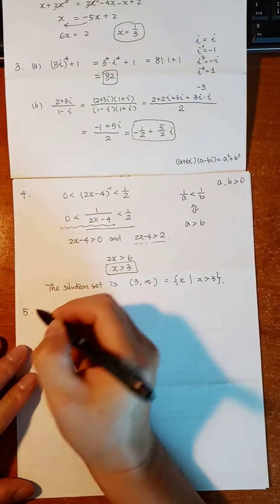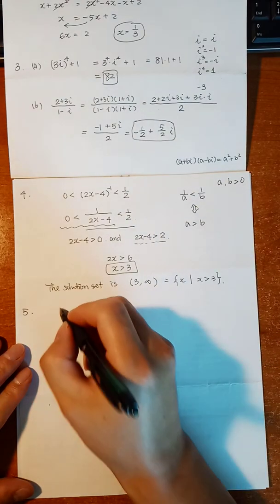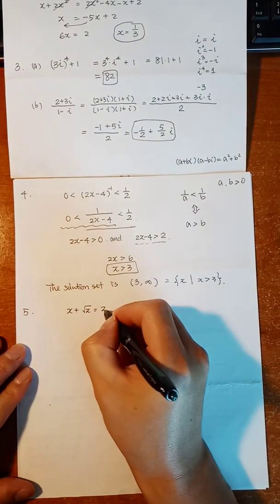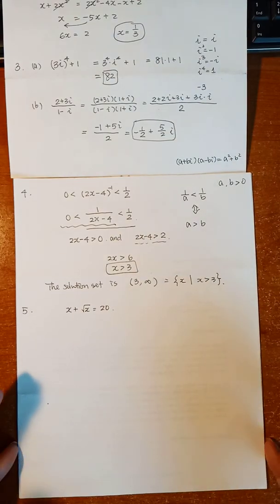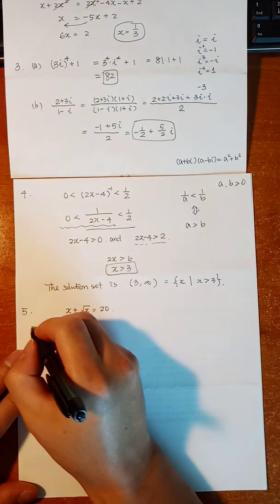Problem 5. We solve the radical equation x plus square root of x is equal to 20. There are several ways to do it, so I'm going to provide at least 2 of them. So method 1.